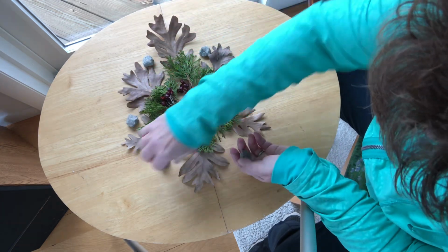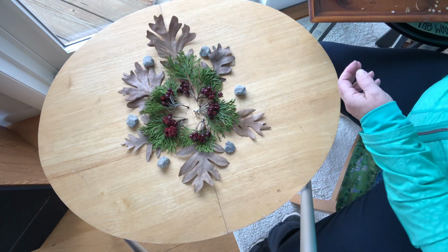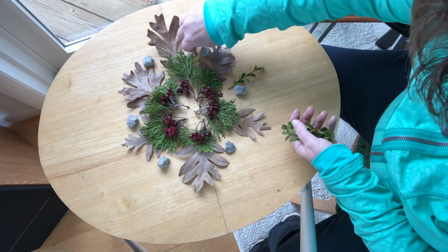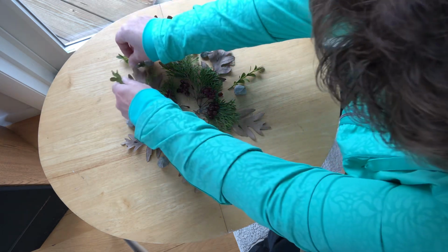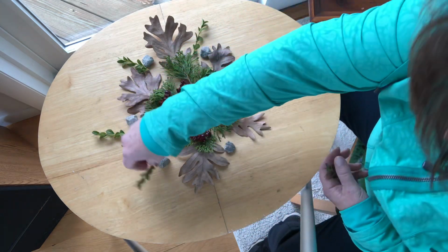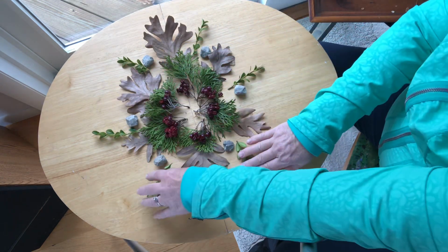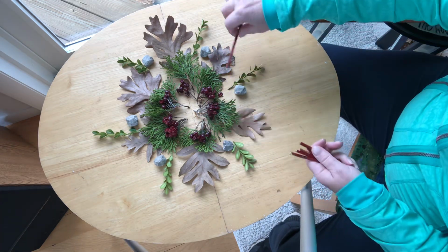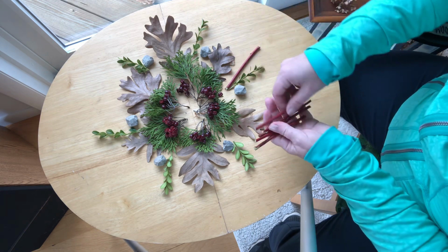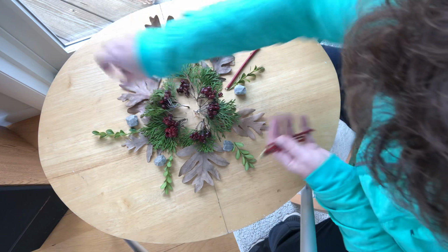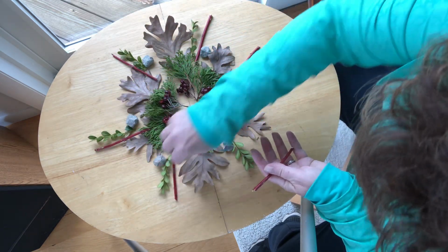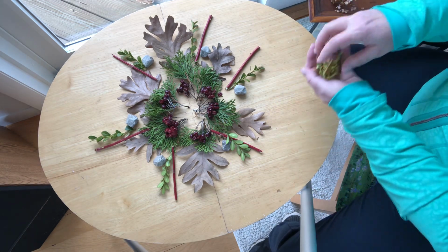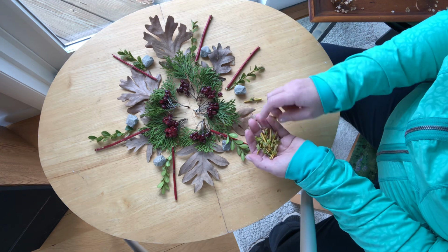Ooh. Another item, another green thing. Found some red sticks. And some little willow tree buds. And these, I've got 12 of these.